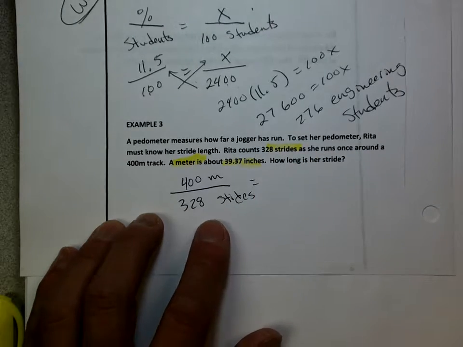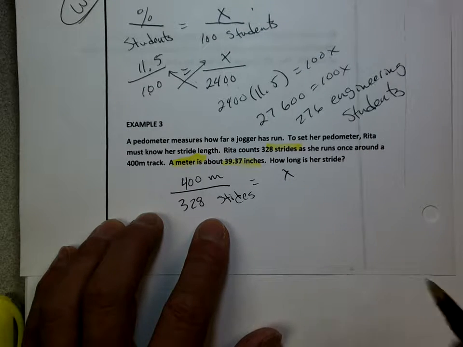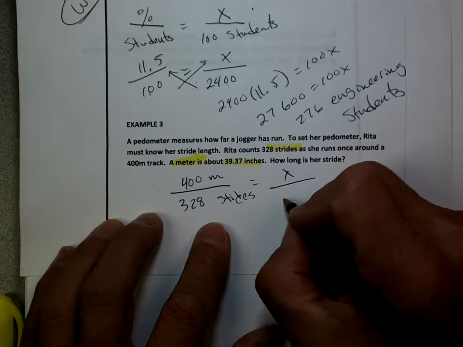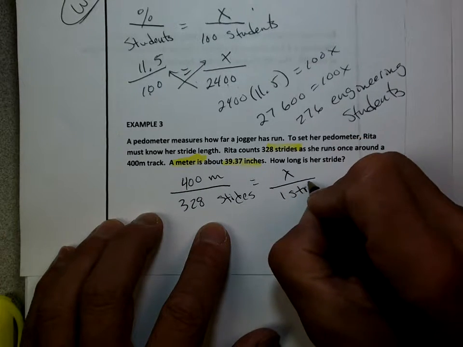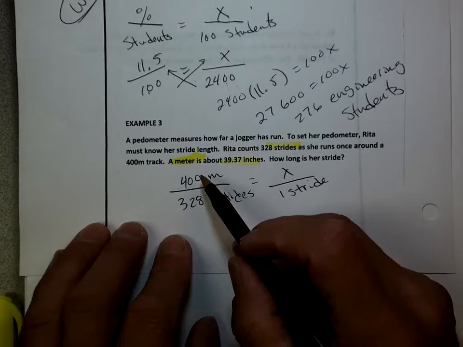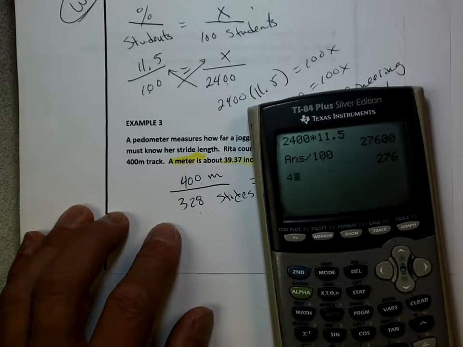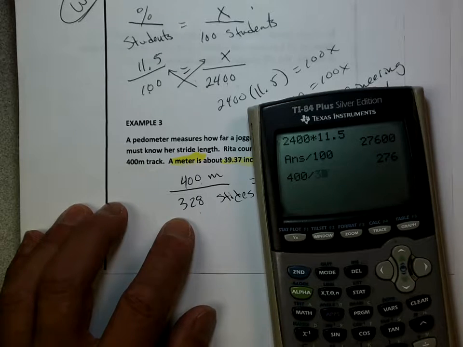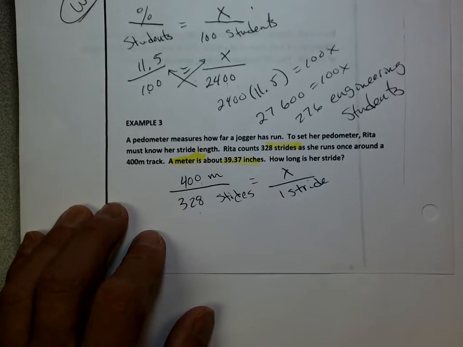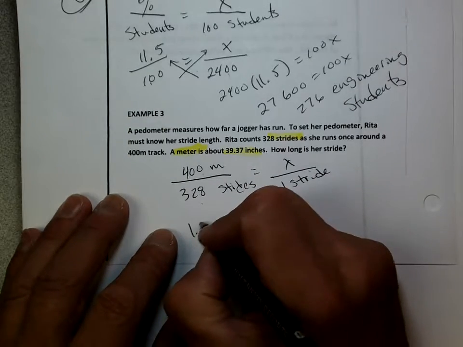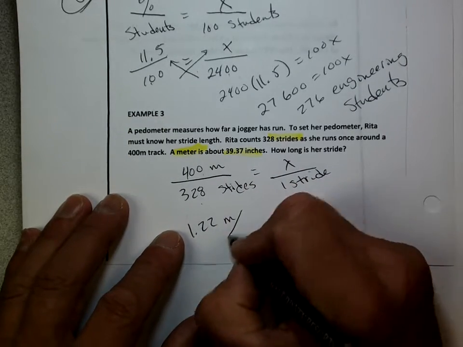And we want to know how many meters is one stride. And then we'll convert it to inches, okay? Is equal to one stride, okay? So if I just divide the 400 by the 328, which I'm going to do, so I'm going to go 400 divided by 328, I get an answer about 1.22. So we'll round to 1.22 meters per stride.